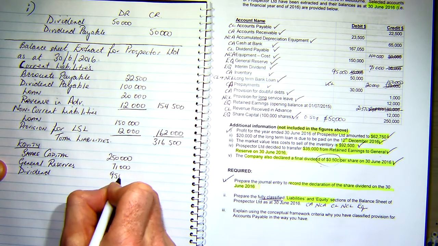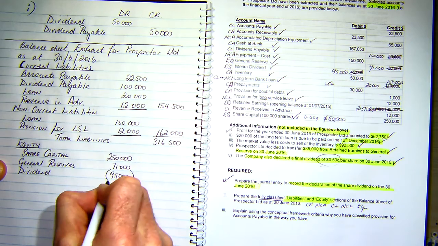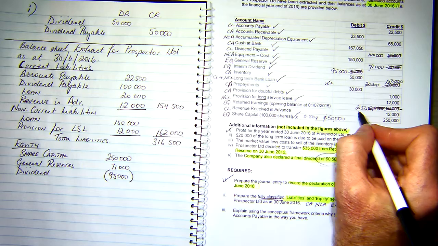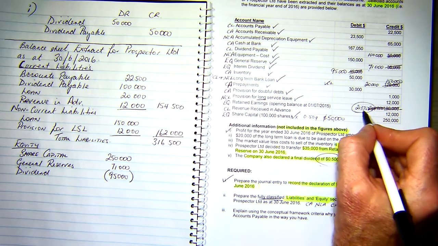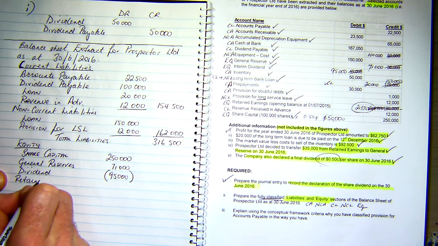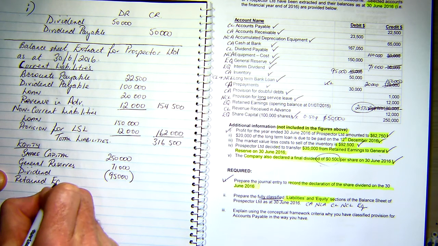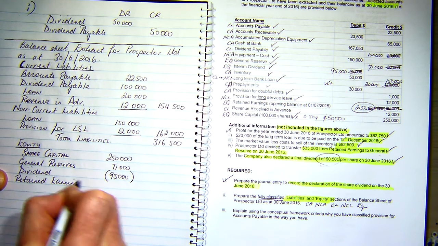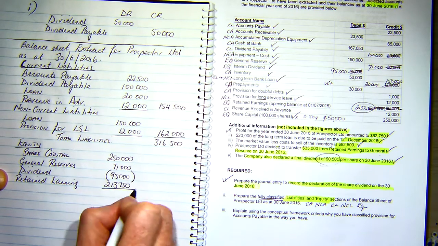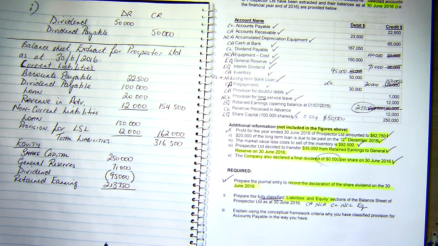So I'm going to bracket that figure. And retained earnings. Now my retained earnings was 213,750.